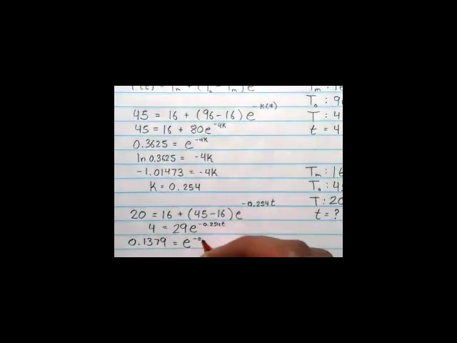So I divide by 29, 0.1379 equals e to the negative 0.254 T. So natural log that.